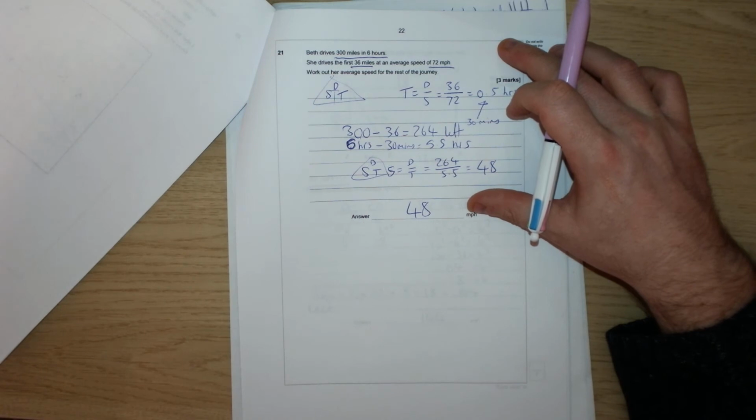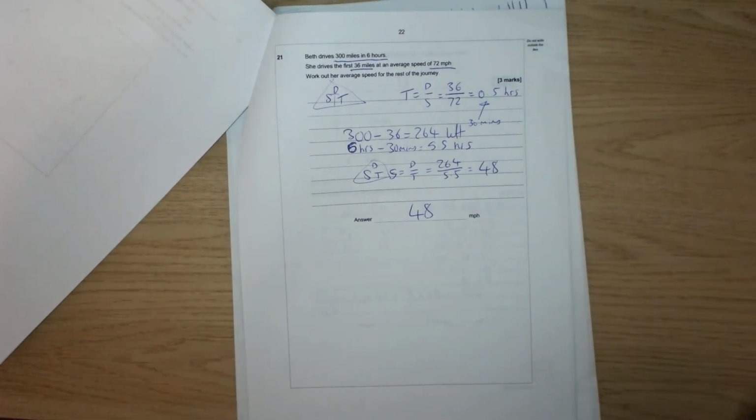Beth drives 300 miles in 6 hours. She drives the first 36 miles at an average speed of 72 miles an hour. Naughty Beth, that's above the speed limit. Work out her average speed for the rest of the journey. I'm not sure whether exam papers should be encouraging people to drive above the speed limit, but never mind.